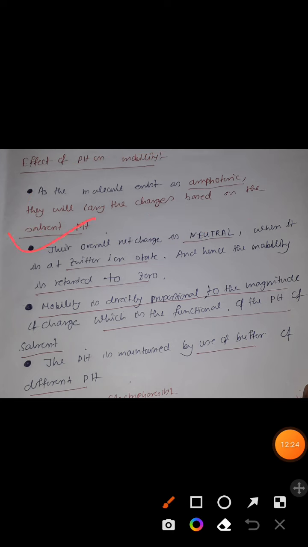Here I have also discussed that the overall net charge is neutral when a particular molecule is in the zwitterionic state. Zwitterion means an equal amount of positive charge and negative charge. Do not think of a zwitterion as having zero charge; the net charge is neutral, and hence the mobility is retarded to 0.